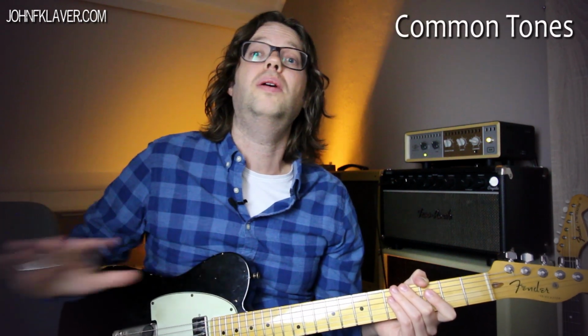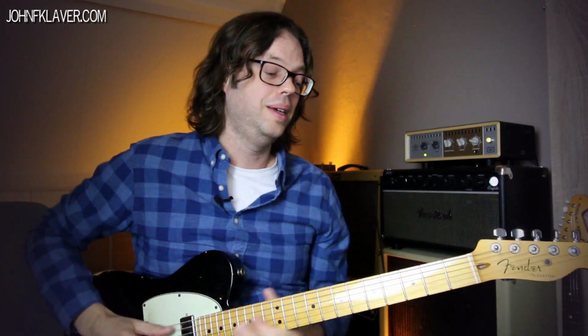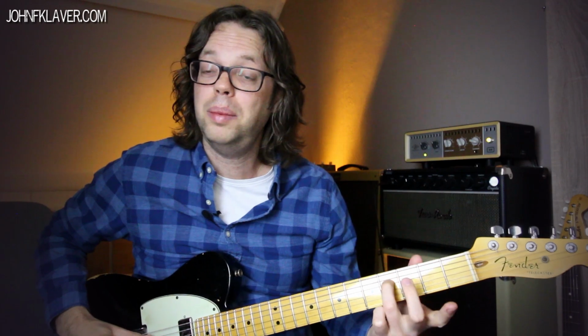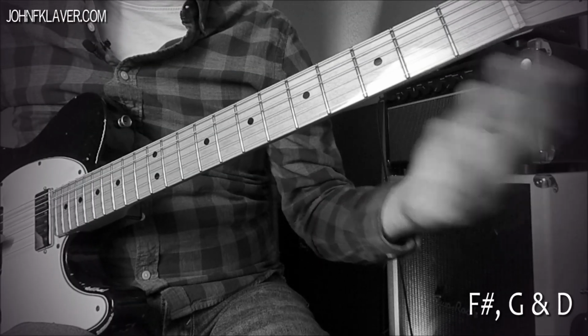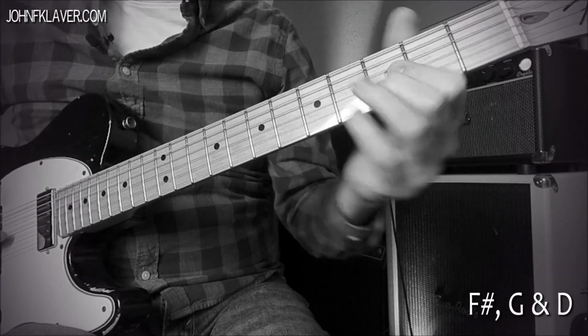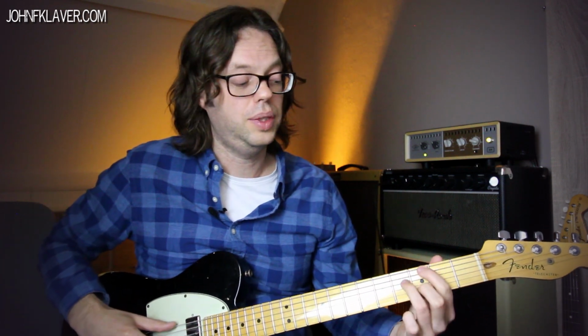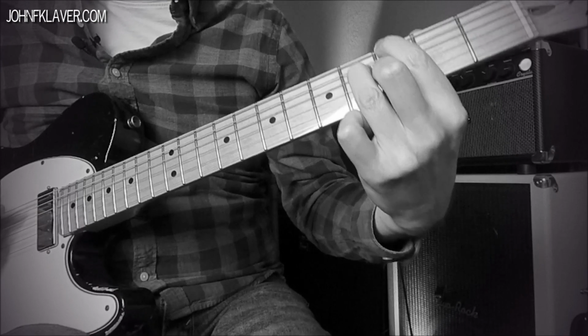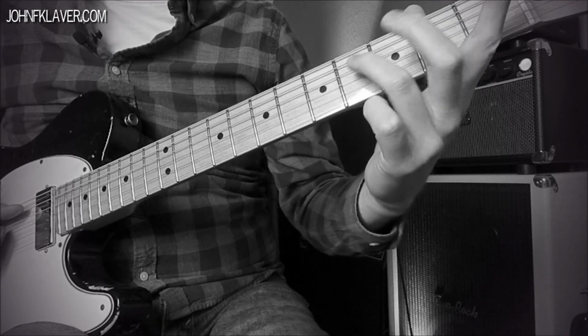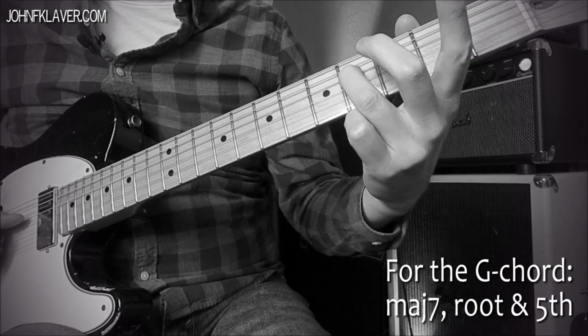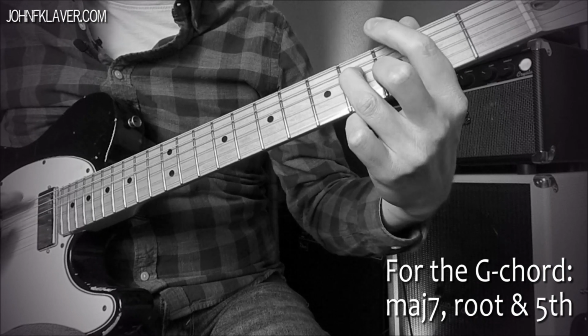For the next example, we're going to look at common tones, so tones that will sound good in all the chords. For this we're choosing the F sharp, the G and the D. So a good thing to know is what these notes are in the chord. For the G chord, I'm having the major 7, the root and the 5th.